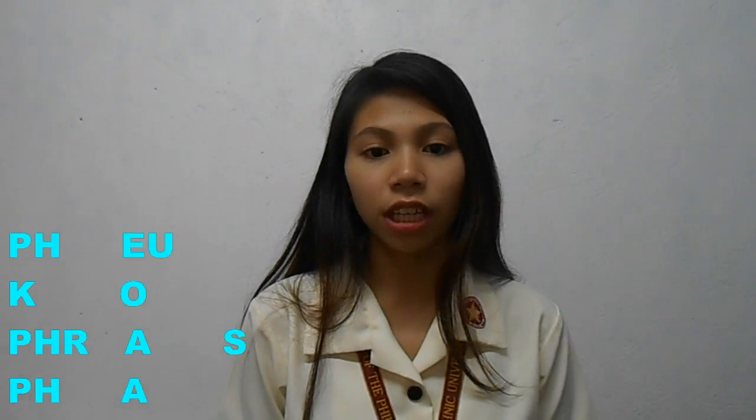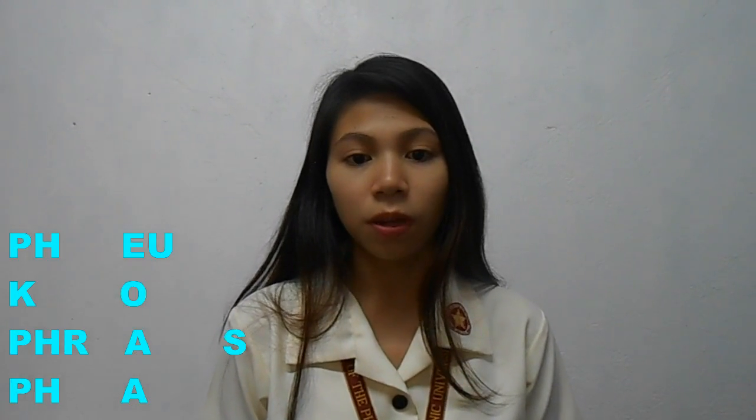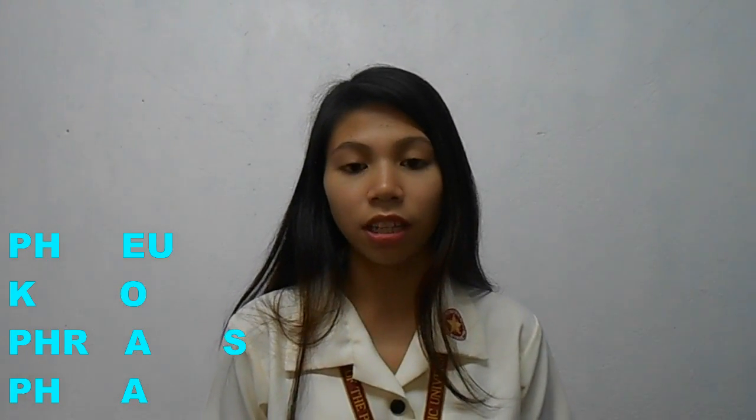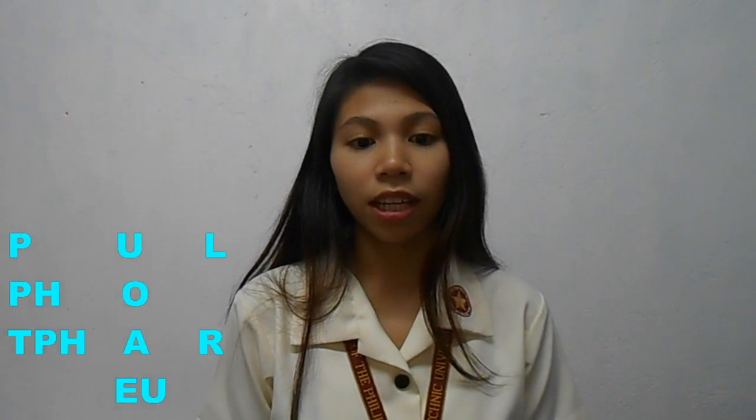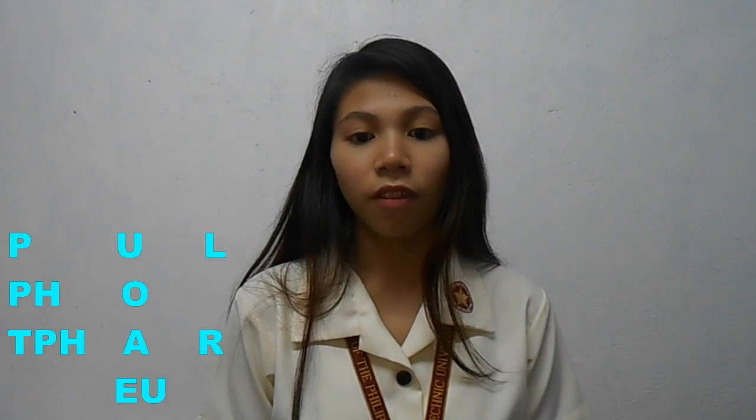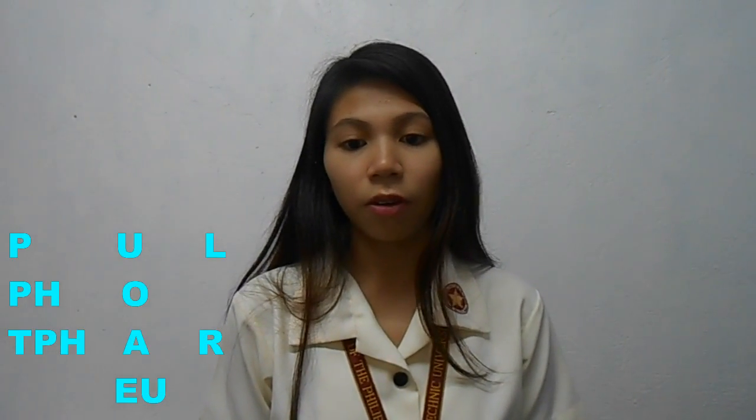Mycoplasma pneumonia, a milder but longer-lasting form of the disease caused by the bacteria Mycoplasma pneumoniae. The machine shorthand for mycoplasma is initial PH, vowel EU, initial K, vowel O, initial PHR, vowel A, final S, initial PH, vowel A. Pulmonary edema, an accumulation of fluid in lung tissue. The machine shorthand for pulmonary edema is initial P, vowel U, final L, initial PH, vowel O, initial TPH, vowel A, final R, vowel EU.